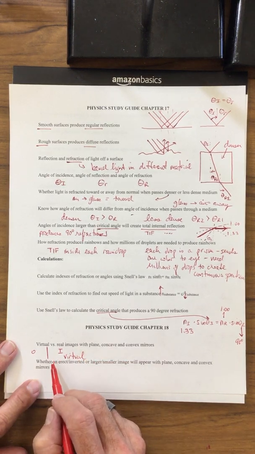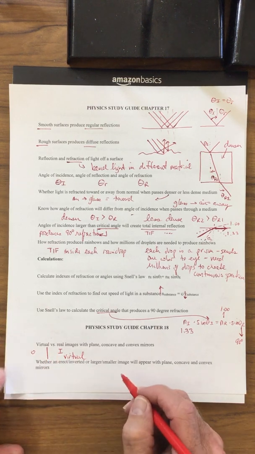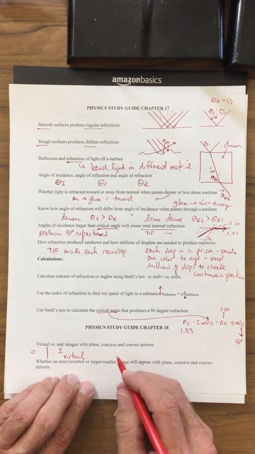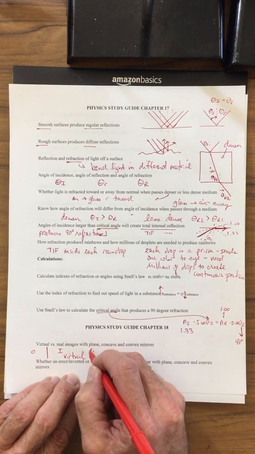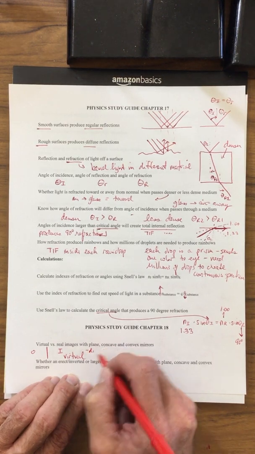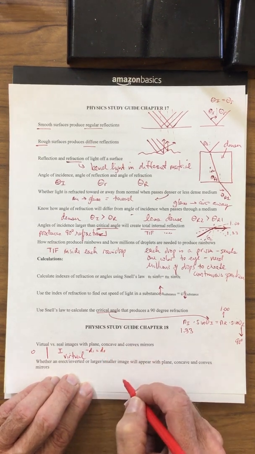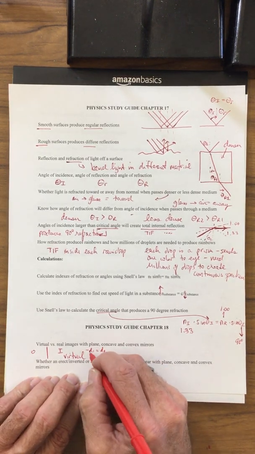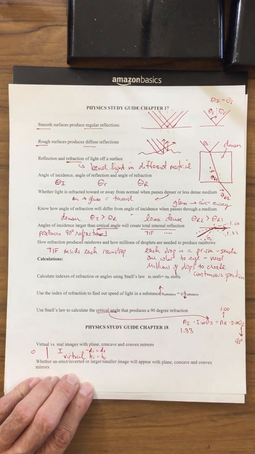And it will be the same distance that it is away from the mirror. So in this case, the negative distance of the image will equal the distance of the object, and the height of the image will be equal to the height of the object.